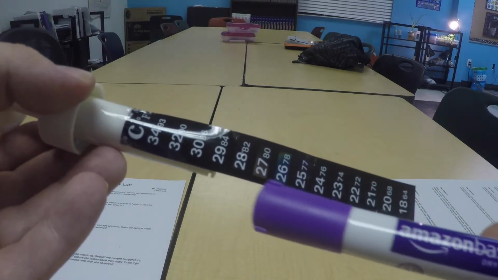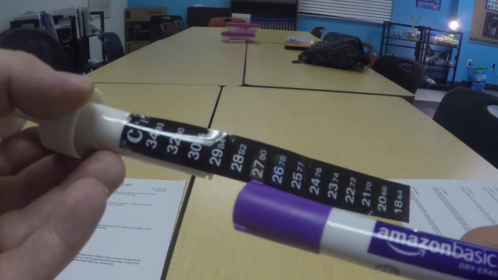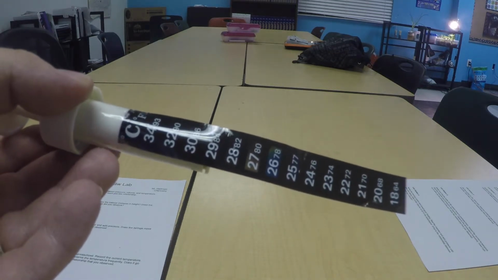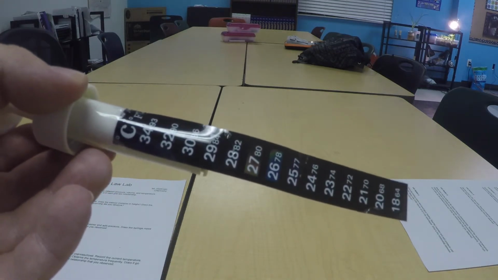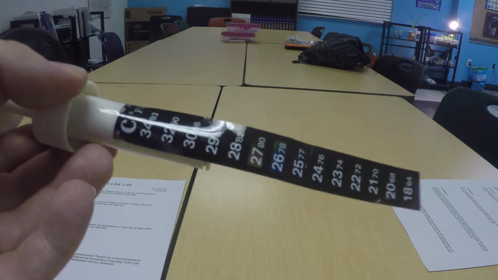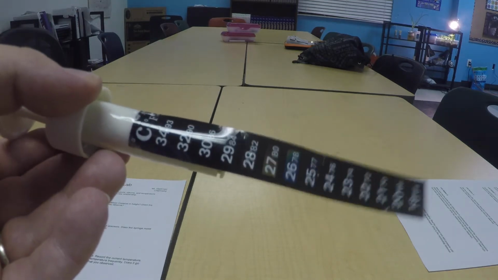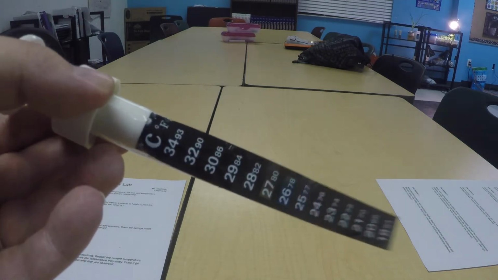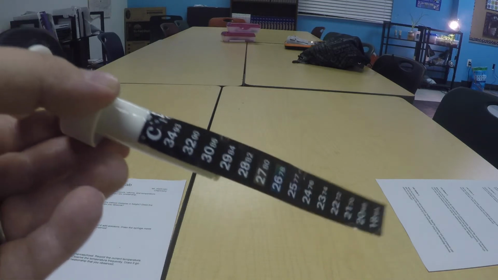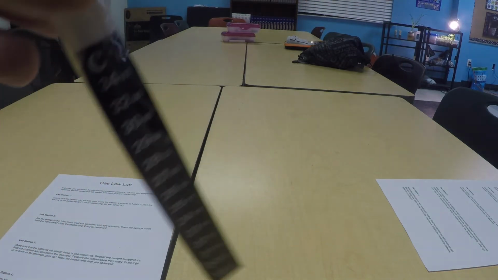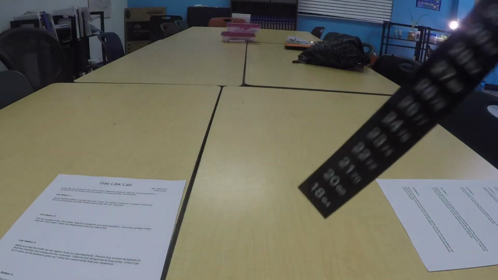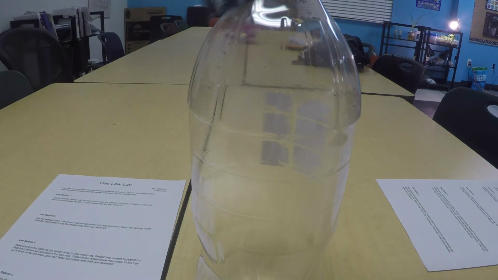For me, it looks like 26 or 27 degrees Celsius, about 78 or 80 degrees Fahrenheit. That's about how hot it is inside of this room right now. So what we're going to do is pressurize this container and see the change in temperature.